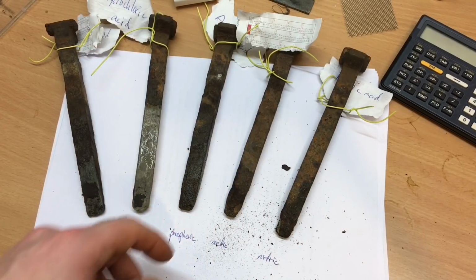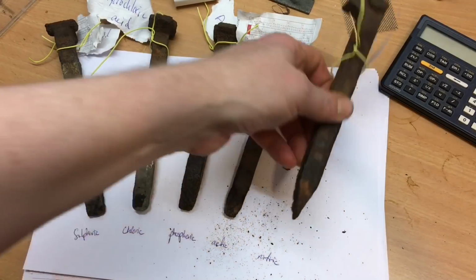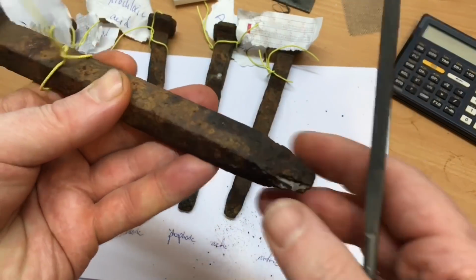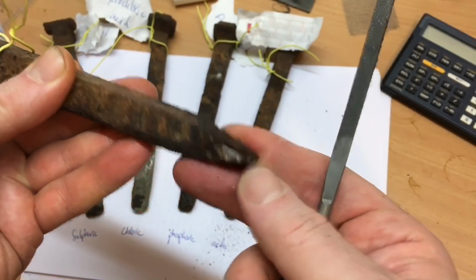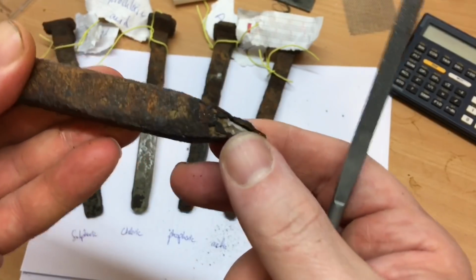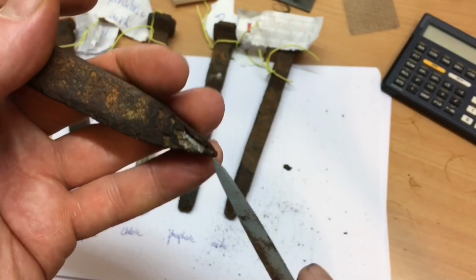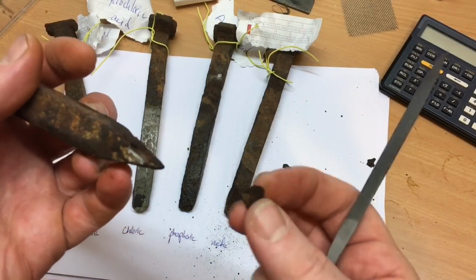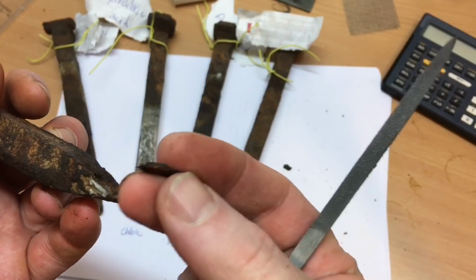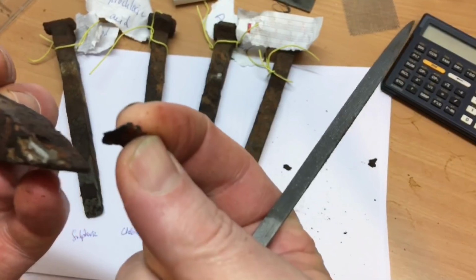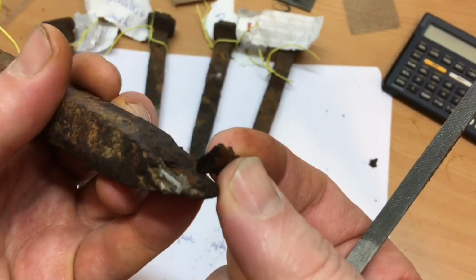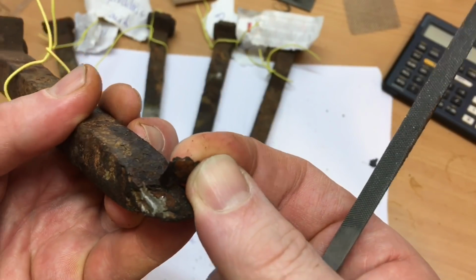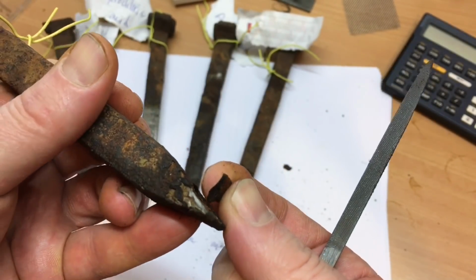If we move to the one that is in third place, then we have this one. This is the nitric acid, and here you can see a piece has come off, but you can also see how much rust we removed, because if I, there it came off, it was a substantial layer of rust on these railway nails. Here you can see it properly, it's coming off. It's a little bit more than 1 millimeter. As I said in the beginning, it's about 2-3 millimeters of rust that we have removed.